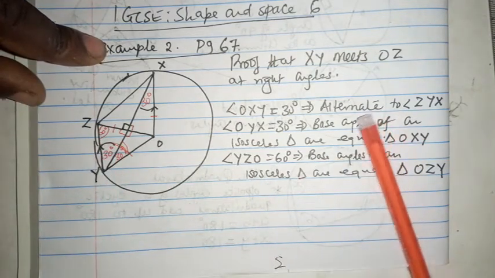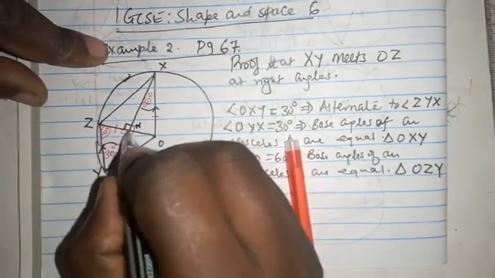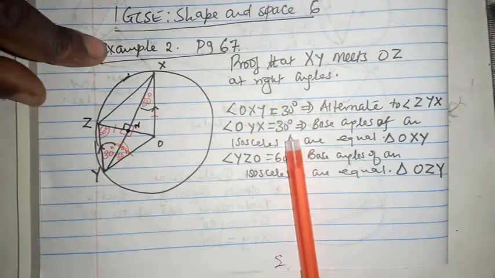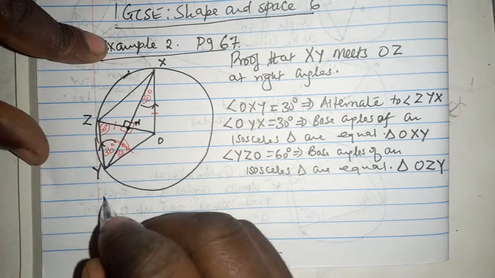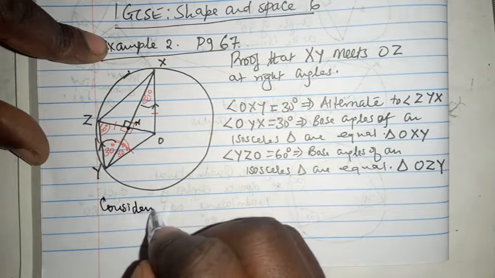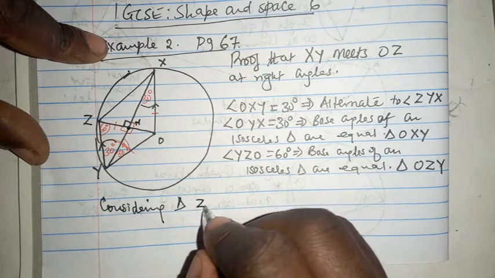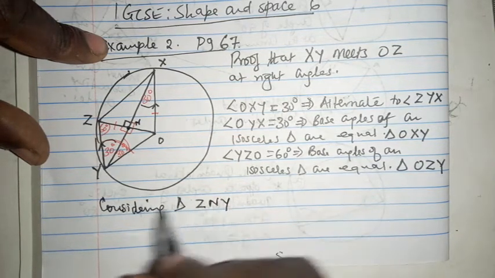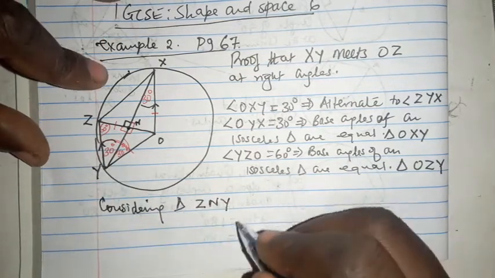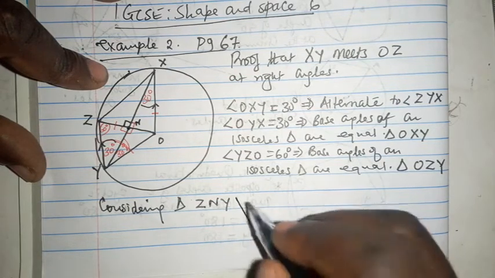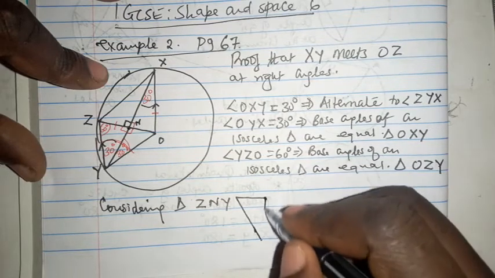Now, if we consider this particular point of intersection and call it point N, considering now triangle ZNY, let's just extract it here.